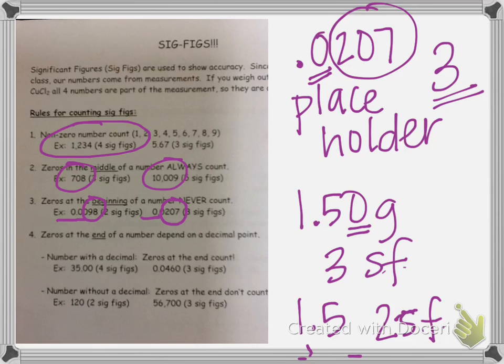All right, going back to number 4. Zeros at the end of a number. 2 rules. If there's a decimal and if there's not a decimal, that's the determination. So in the first example, it says numbers with a decimal, the zeros at the end always count. You could have 7 zeros at the end of a number. If that number has a decimal, they're all going to count.